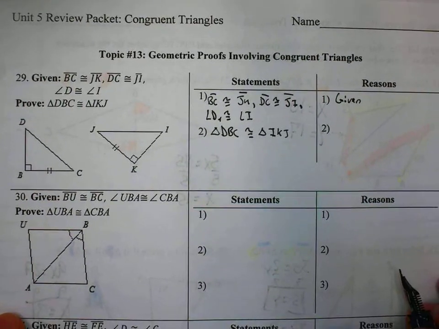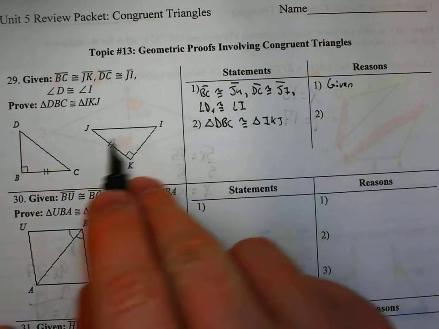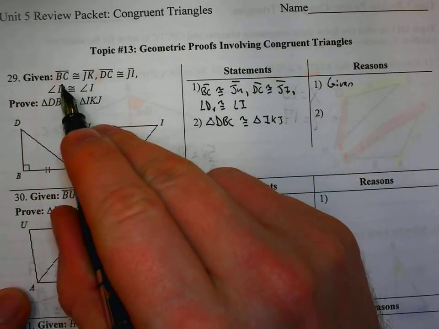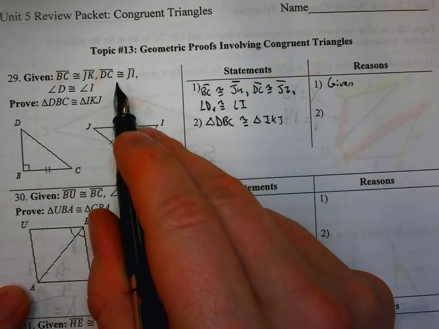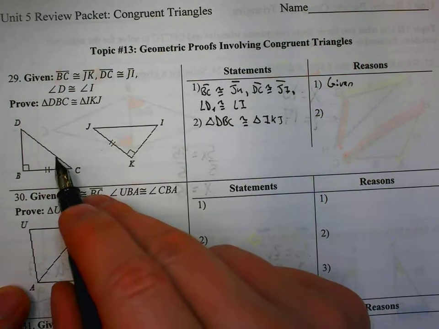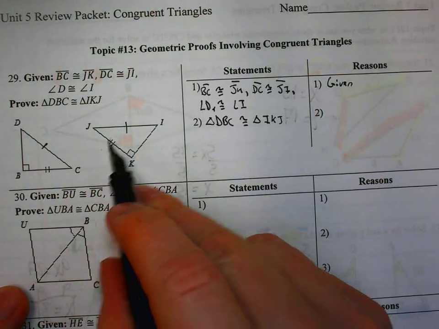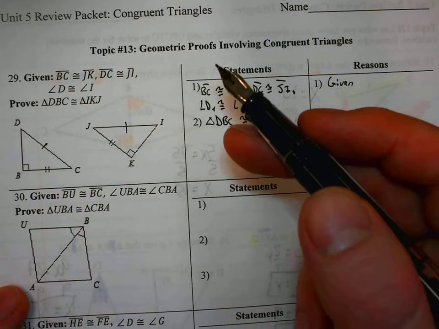In this proof, we're given all the information we need to set up for a triangle congruence. All we need to do is mark up our diagram and figure out which one to use. The first part of the given says BC is congruent to JK. This is already marked in the picture. DC is congruent to JI. This is not marked. So we'll mark it. I used 1 because there was already 2 here. And the last one, D is congruent to I.